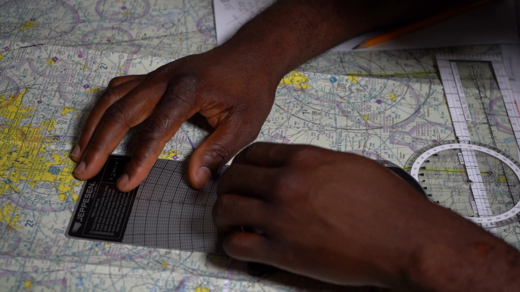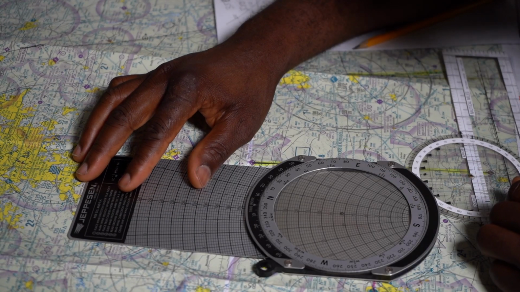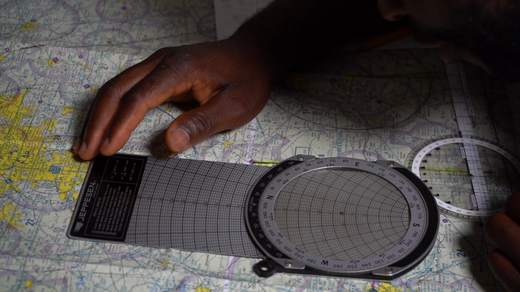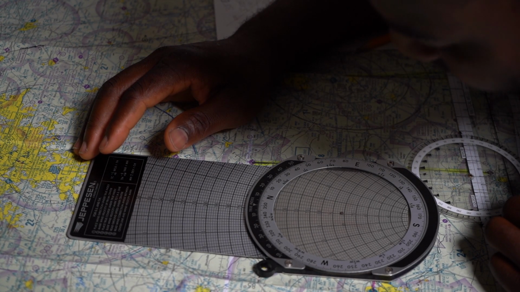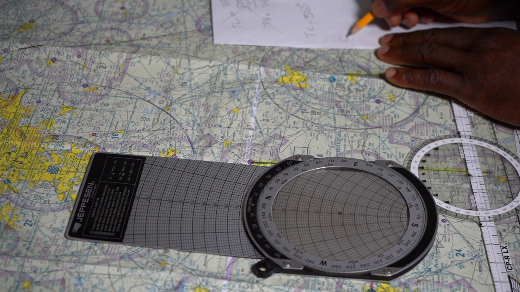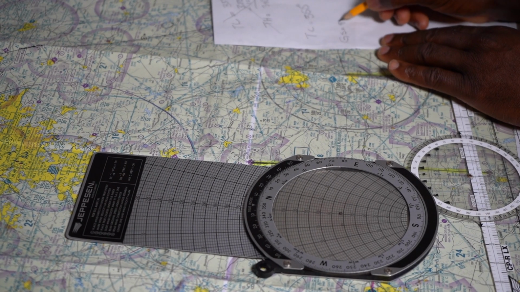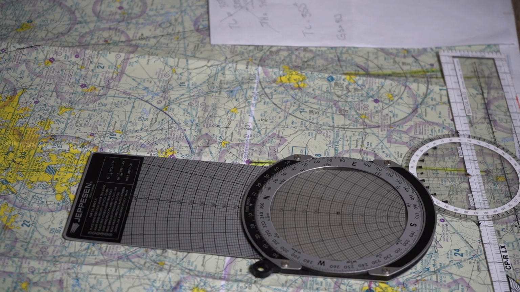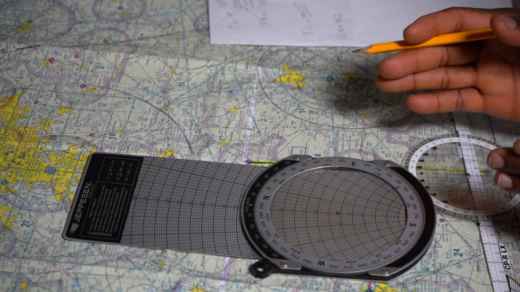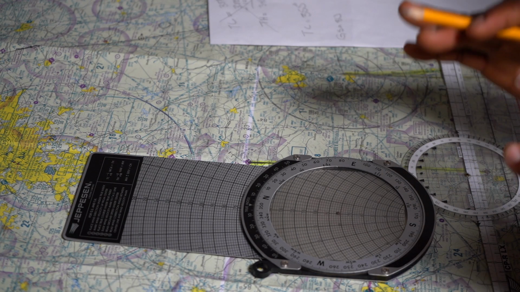So I'm going to come here to 80 knots, and then it says read your ground speed under center. My ground speed here is around 79, 80. Ground speed, GS equals 80. Remember I told you guys earlier, true airspeed and ground speed are the same in no wind condition.